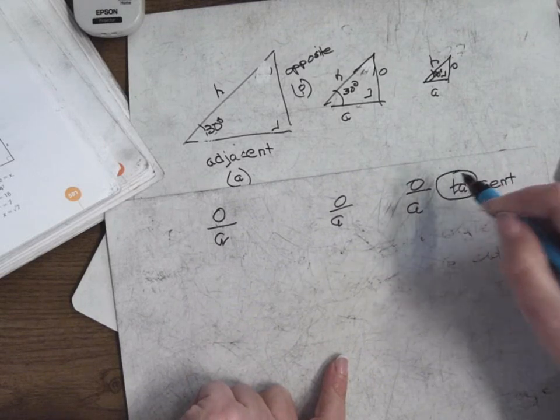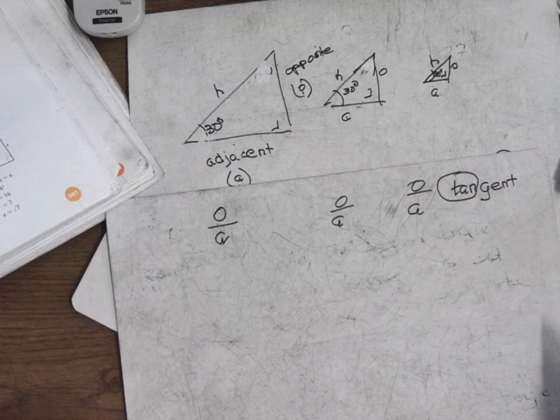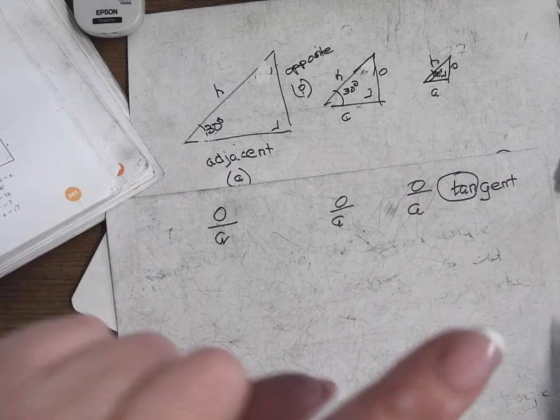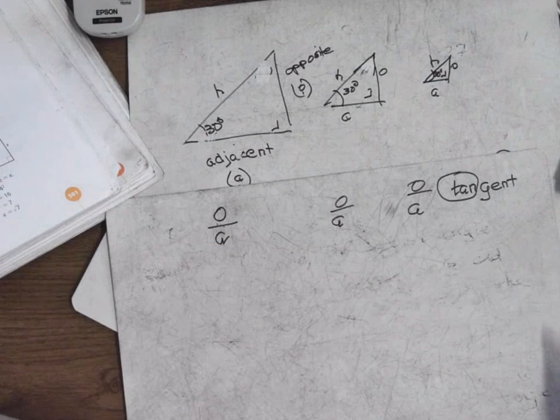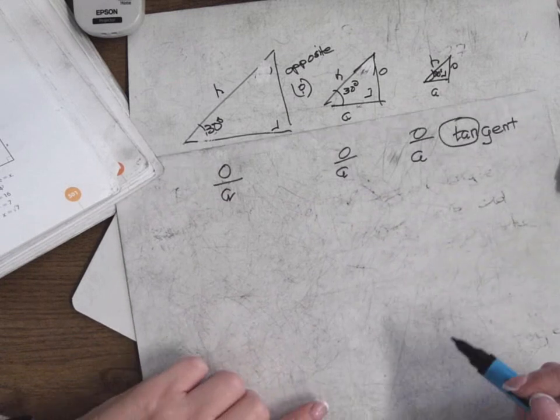And you can see that that's the third button on your calculator, isn't it? So in this chapter, we'll be using those 3 buttons on your calculator. See them? Sine, cos, tan. Has anyone ever heard any of these before? Have you heard sine, cos, tan before? Maybe, maybe not.